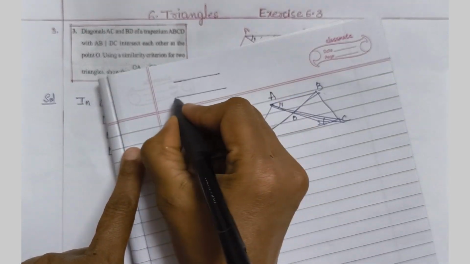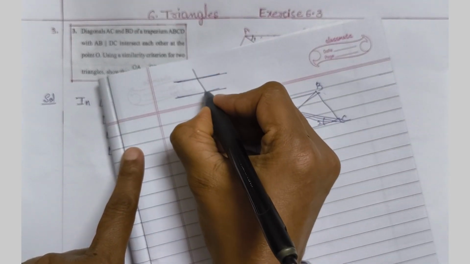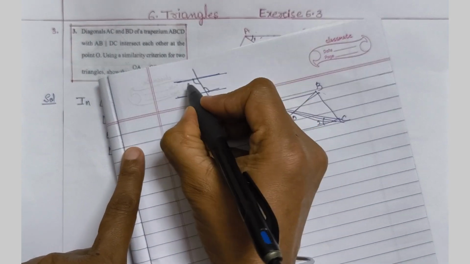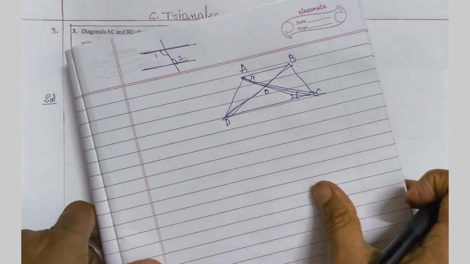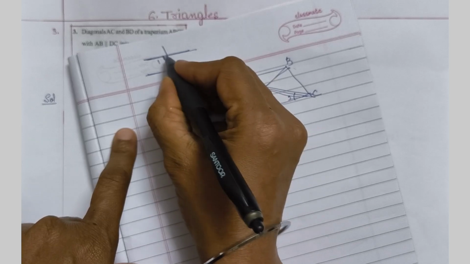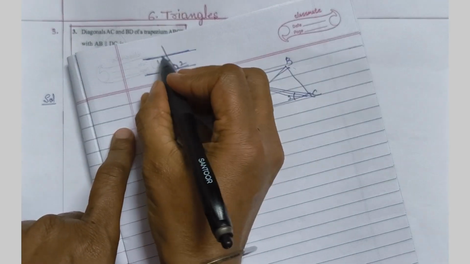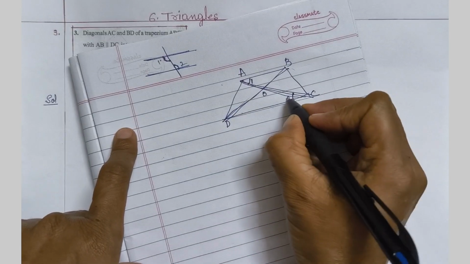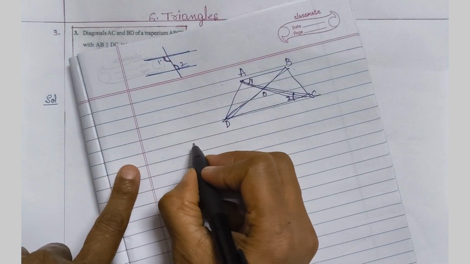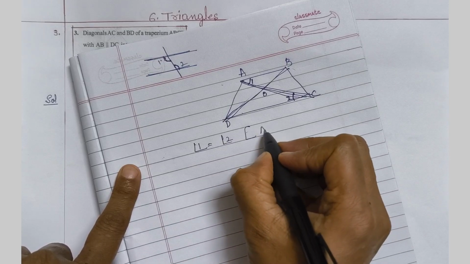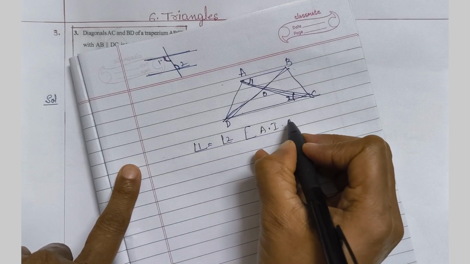Why will we take it? Carefully listen. See here, two parallel lines are cut by a transversal. This angle is equal to this angle. Why? Alternate angles are equal. You will get alternate interior angles. These two are alternate angles, inside, so alternate interior angles. These two angles are equal. So now I am writing angle 1 is equal to angle 2. What is the reason? Alternate interior angles.